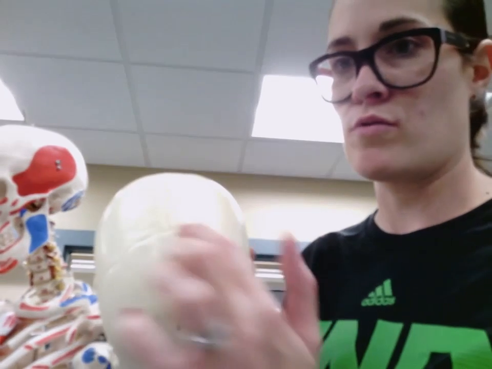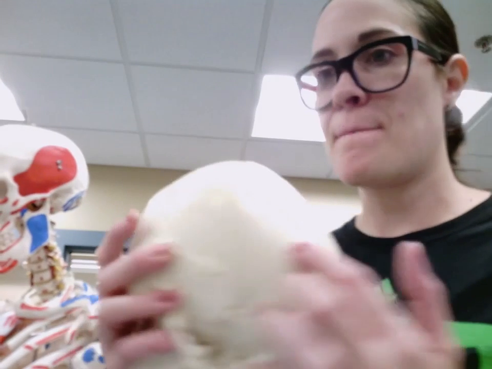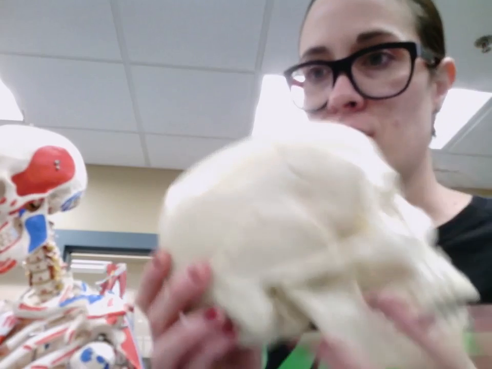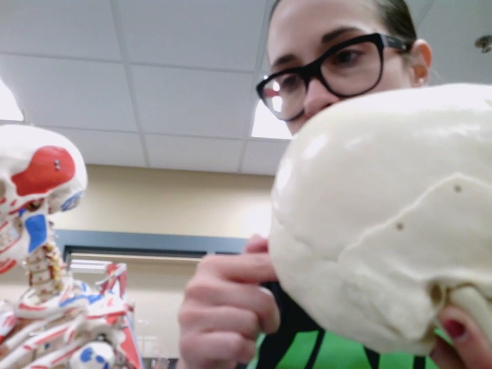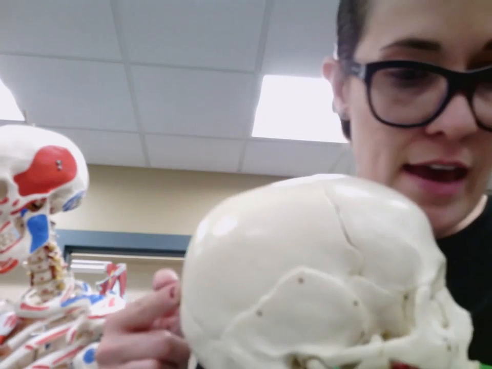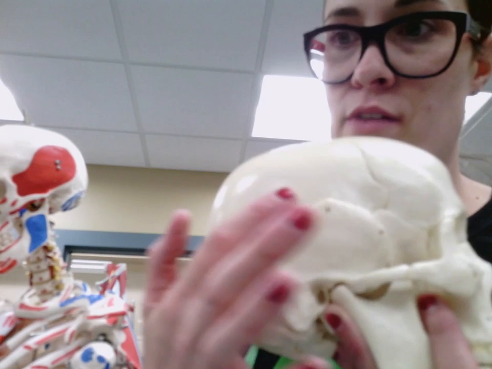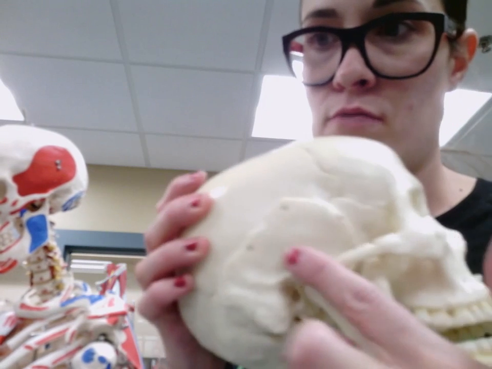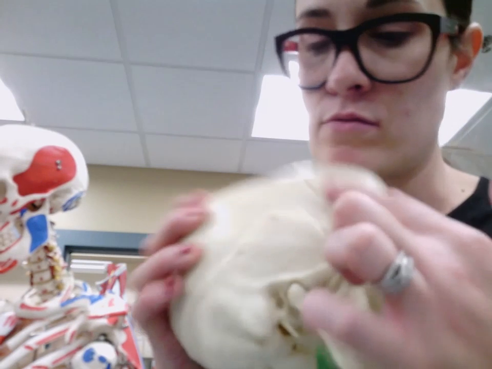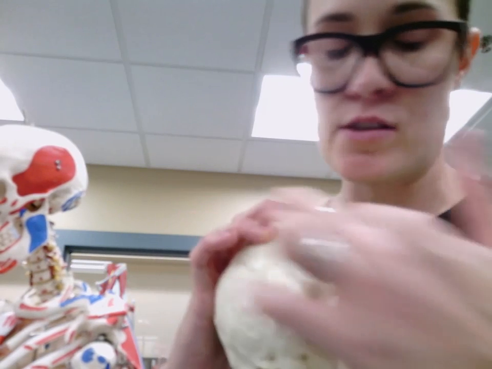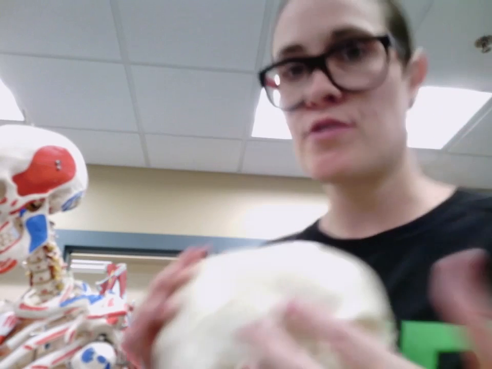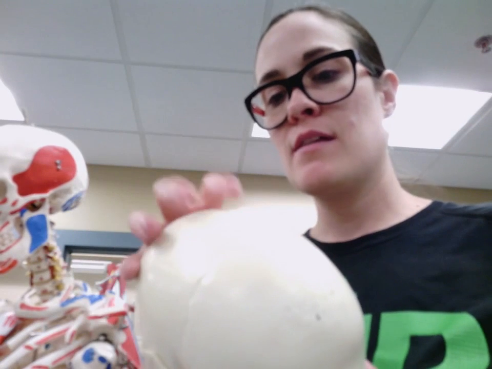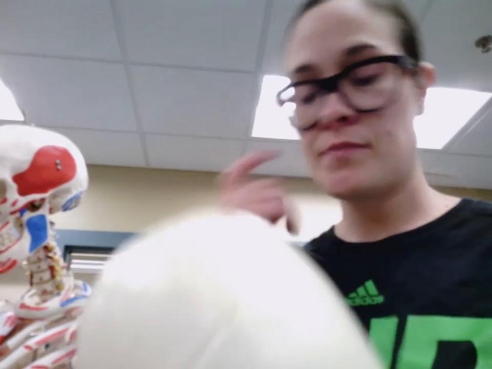Here's the coronal suture. In the back, here's our skull. This suture right here is the lambdoid suture. And then where the temporal bone right here meets the parietal bone, that's the squamosal suture. So the sutures are essentially joints where the bones meet in the skull.